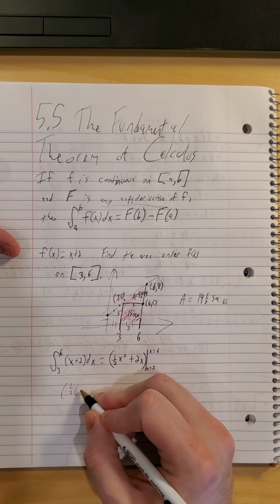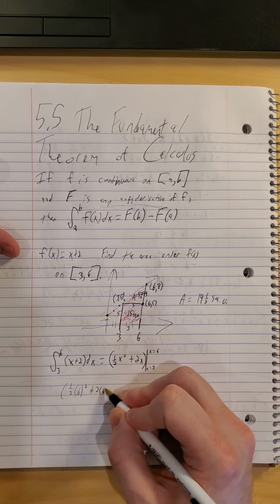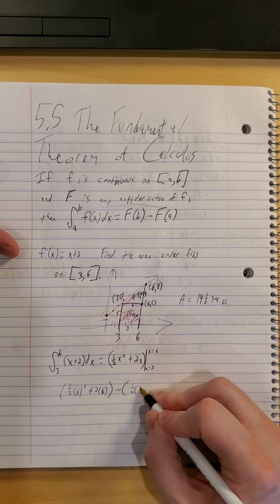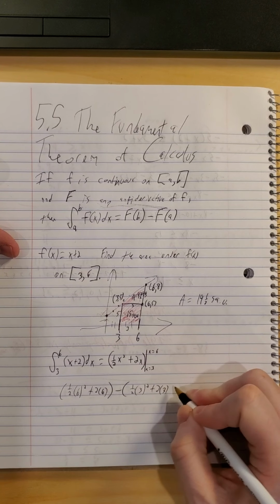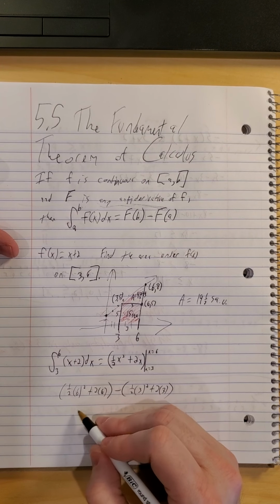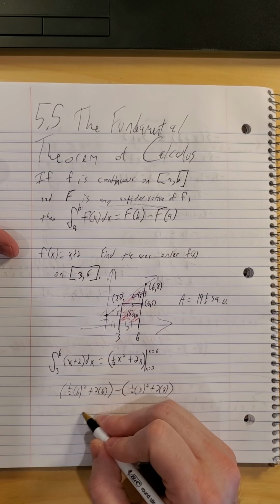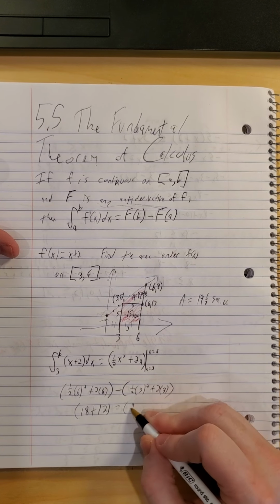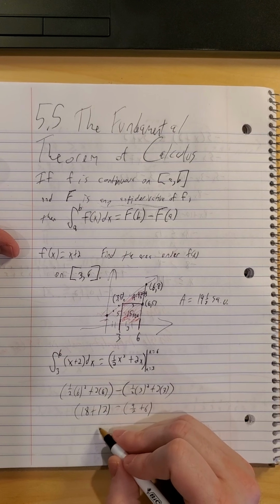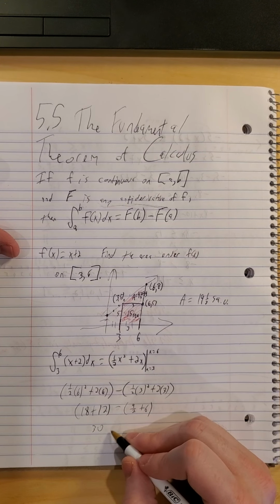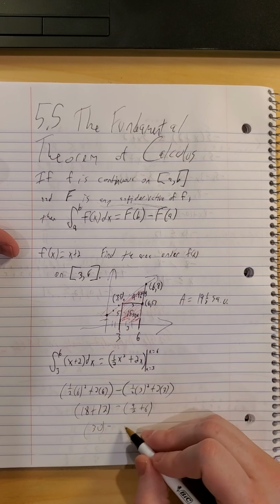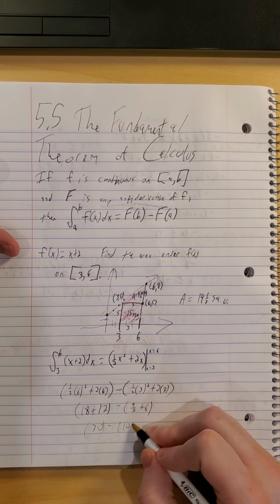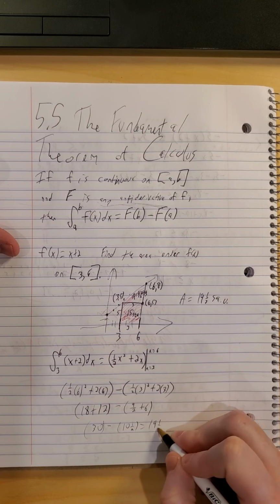So half of 6 squared plus 2 by 6 minus F of a. Half of 3 squared plus 2 by 3. So 36 halves is 18, 18 and 12. And we have our 9 halves plus 6. So we have 30. 9 halves is, remember, 4 and a half, 4 and a half, and 6 is 10 and a half. So there's our 19 and a half square units.